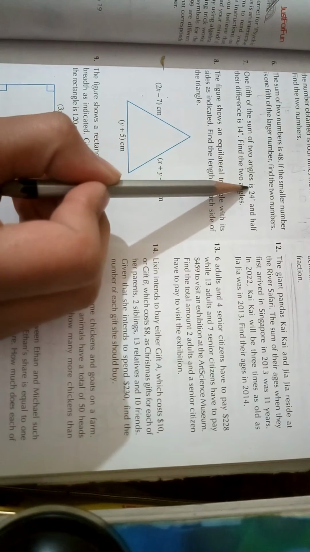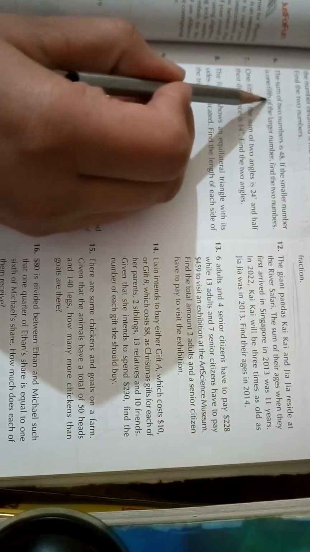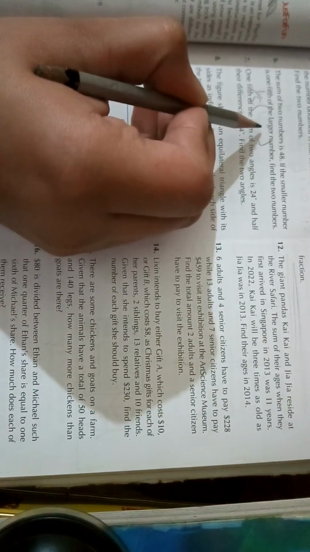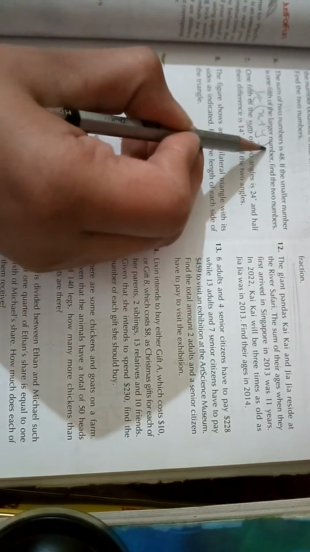Now question 7. If 1/5 of the sum of two angles is 24 and half their difference is 14, find the two angles. First of all, what are the two angles? We didn't know. So suppose or assume that the first angle is x and the second angle is y. 1/5 of the sum of two angles means the two angles are going to be added. So as we let the first angle be x and the second be y, sum means plus. 1/5 of the sum of two angles is equal to 24. From here we will get the first equation.